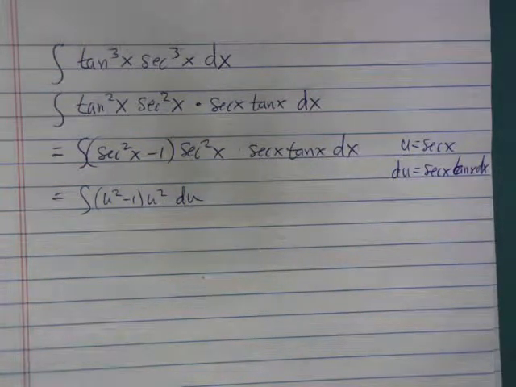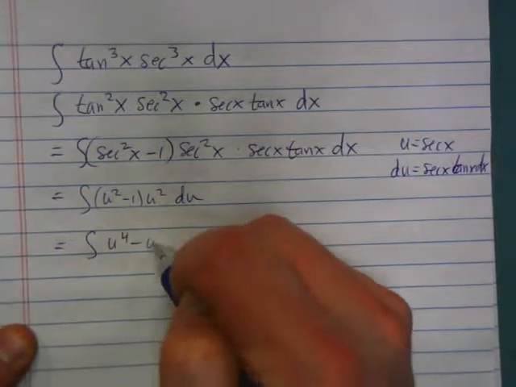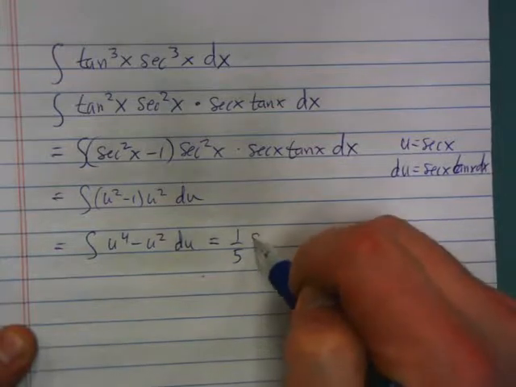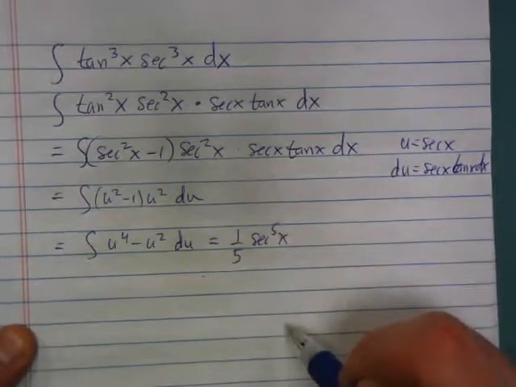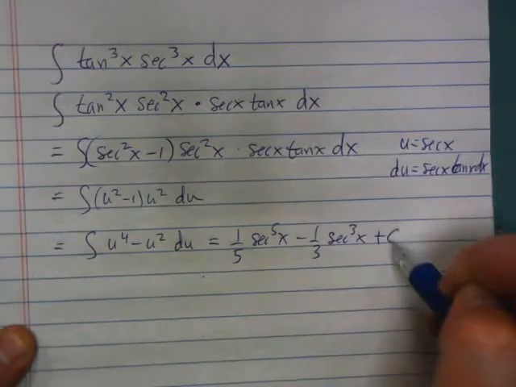From there, it's easy. Integral of u to the 4th minus u squared du. 1/5 secant to the 5th x minus 1/3 secant cubed x. Let's see.